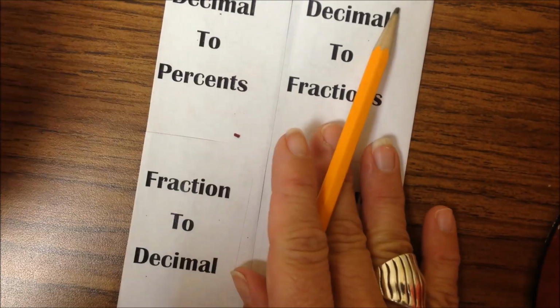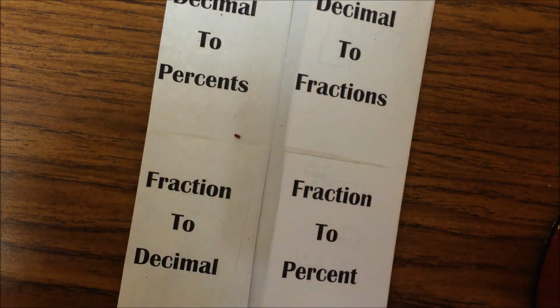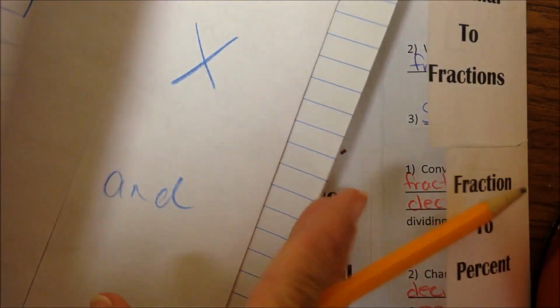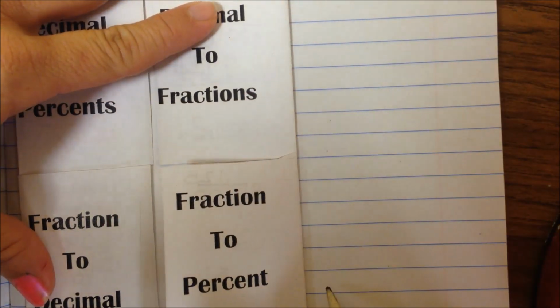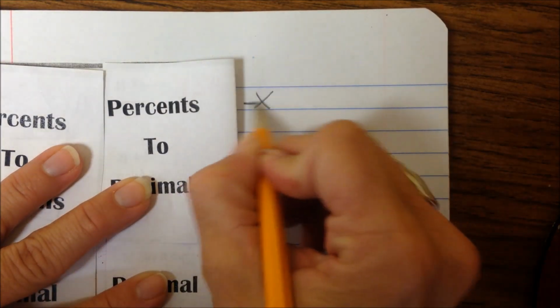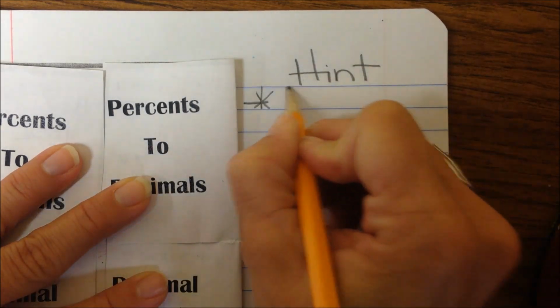So once you finish with this, we're going to glue it in. But we need to put a couple of helpful hints in here. So let me get my composition notebook open. I'm going to glue mine kind of over onto the side here, and I'm going to put 2 helpful hints on the side column. So the first hint, I'm going to put up at the top.